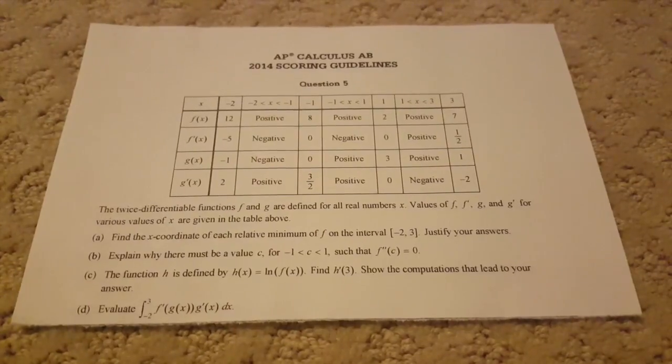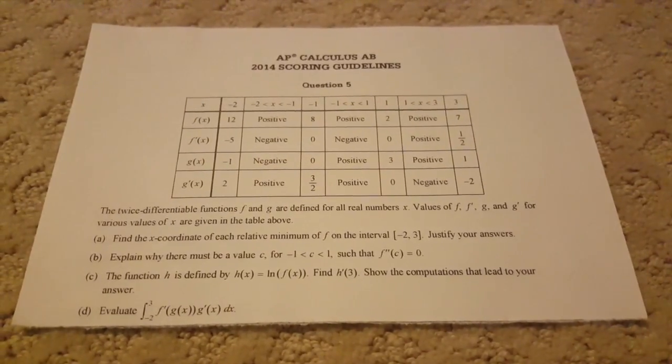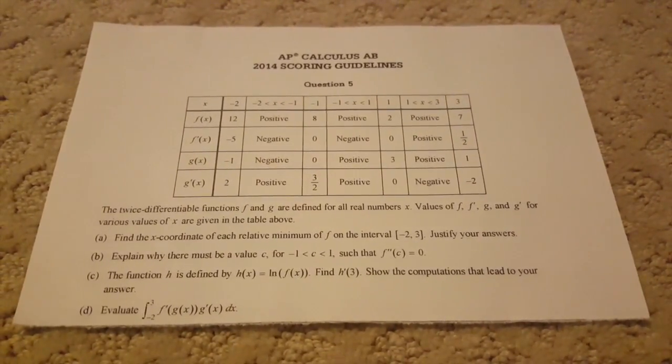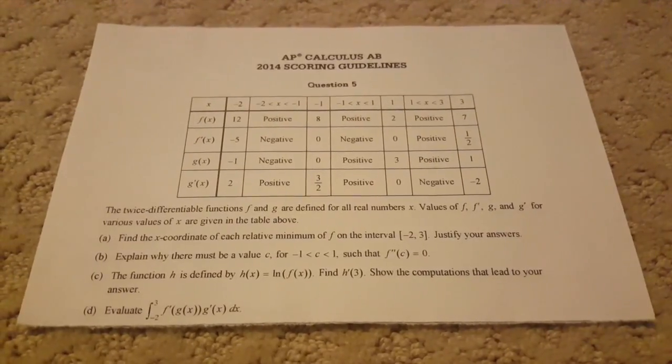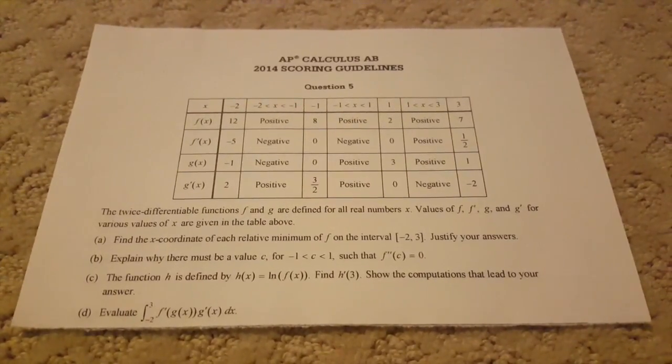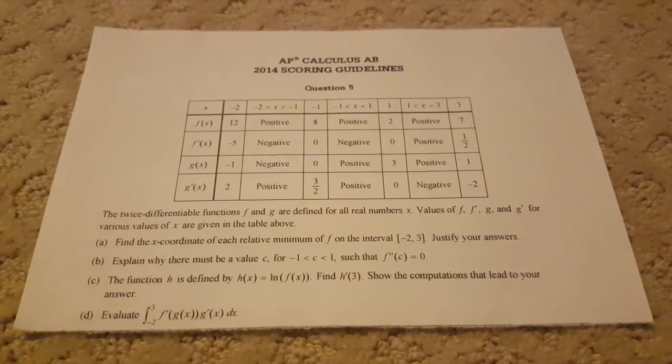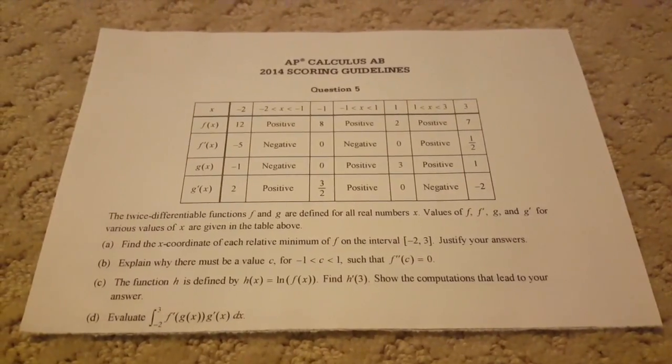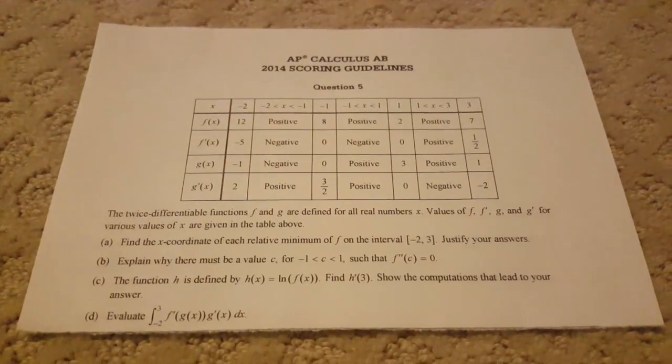Let's take a look at the second problem, letter B. Explain why there must be a value c for -1 is less than c, which is less than 1, such that f double prime of c equals 0. Basically, they're asking us to prove the mean value theorem and prove why it is applicable to this scenario.